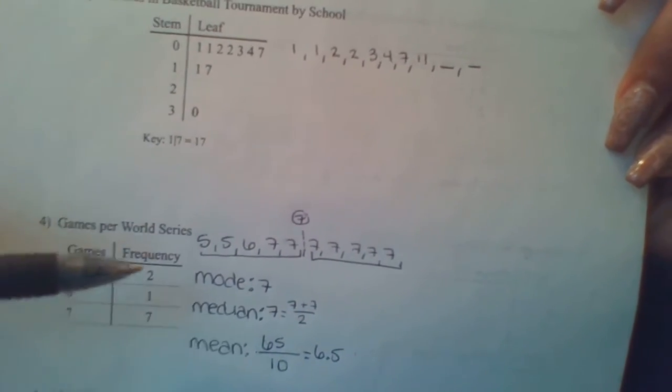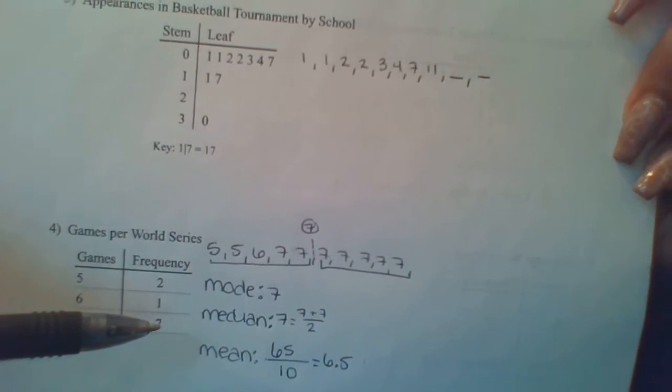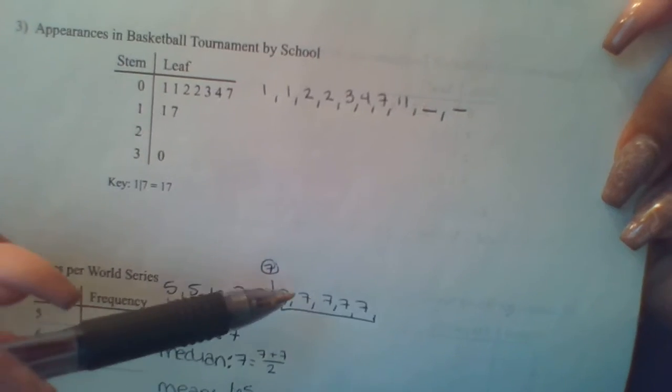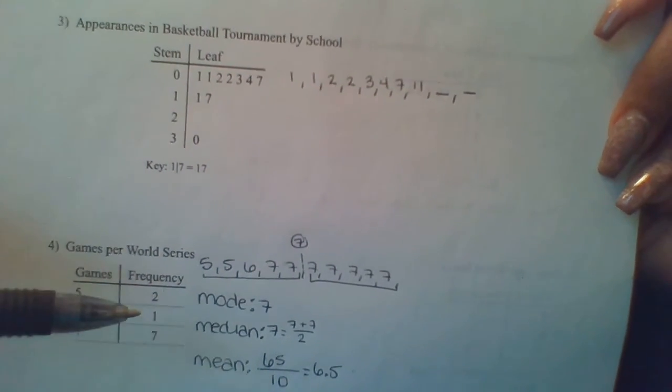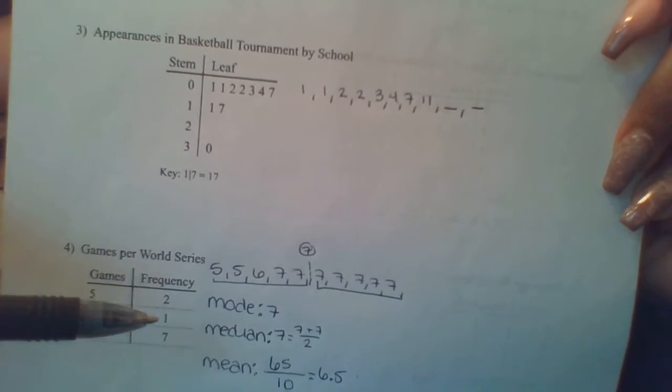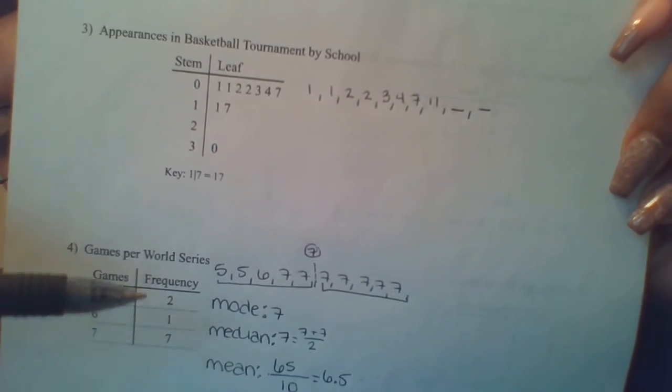We have 1 6, so I wrote 1 6. And this might be a little confusing, but we have 7 7s. So that means you wrote 7 7 times. So that gives us a total of 10 values in our data set. 2 5s plus 1 6 plus 7 7s gets us 10 values.